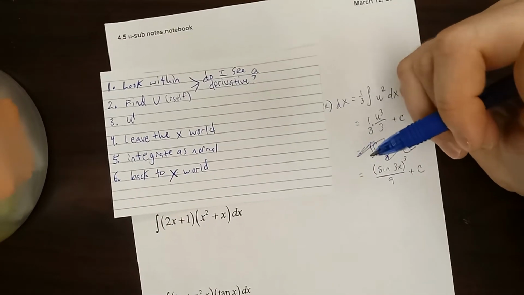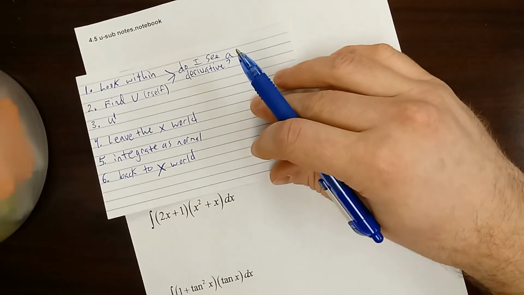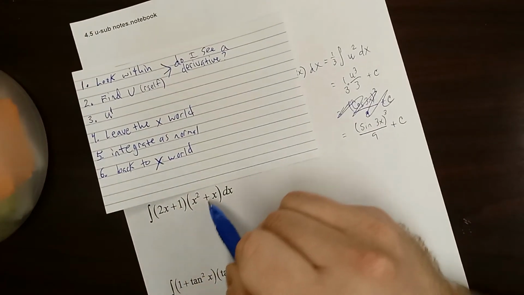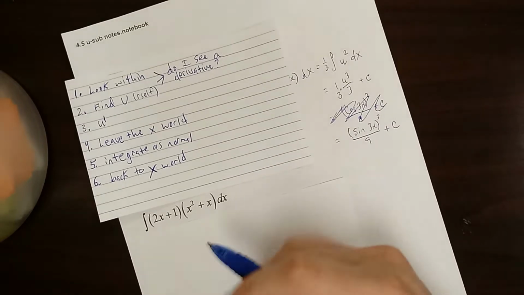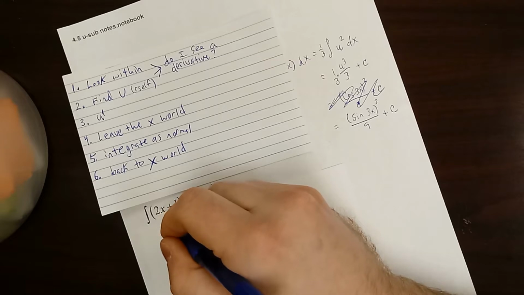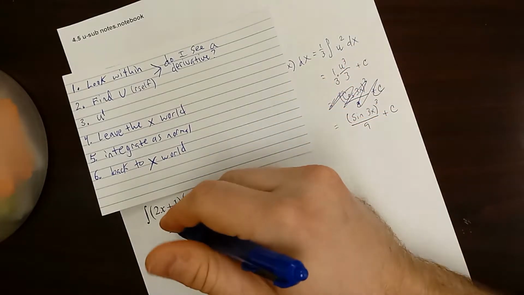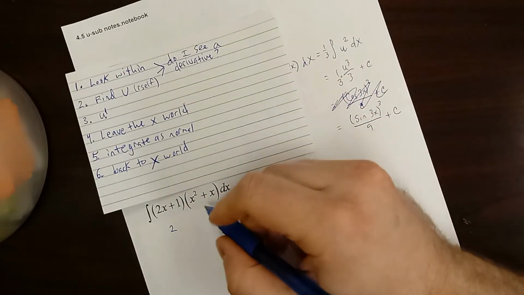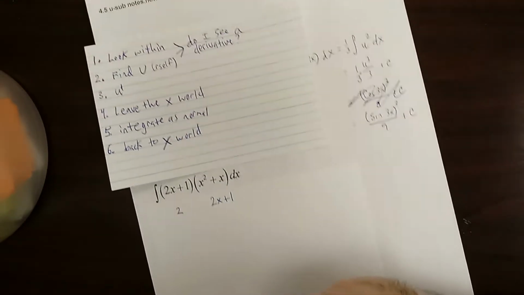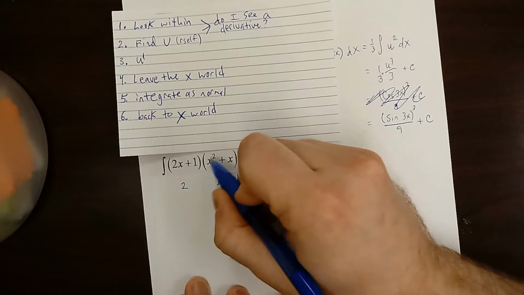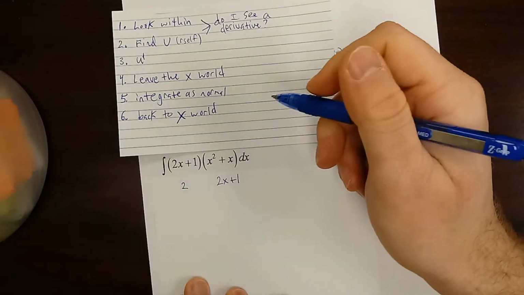because they don't usually just have you take an integral. They're usually going to have you do something with it. So for this next one, we have to decide which one is inside, which one is u. Look within. Well, what's the derivative of this one? 2. I don't see that anywhere. What's the derivative of this one? 2x plus 1. Oh, well, would you look at that? The derivative of this is right there.